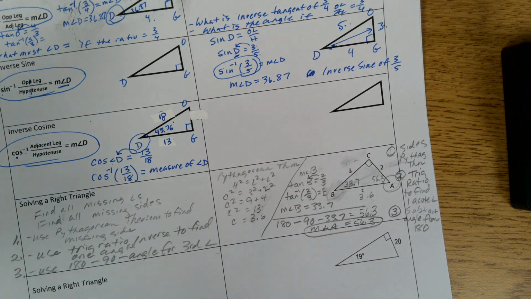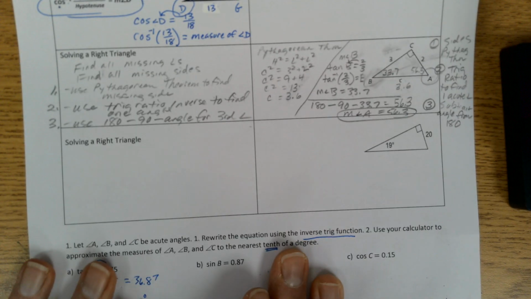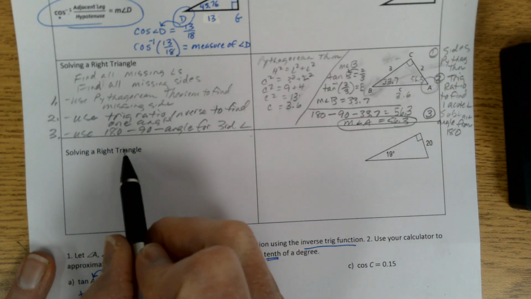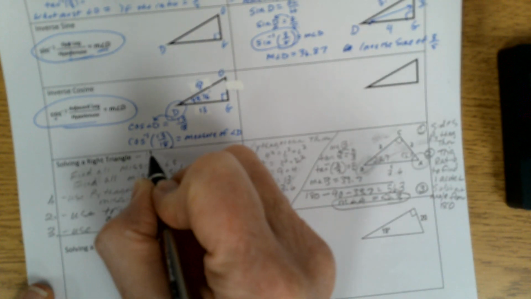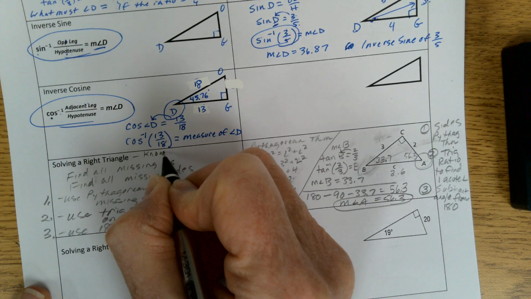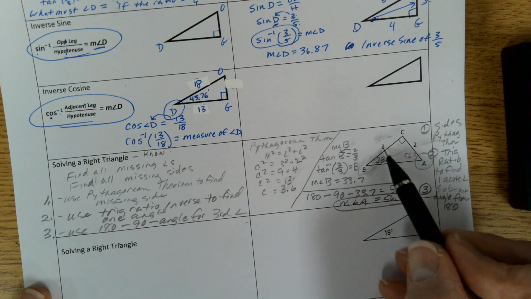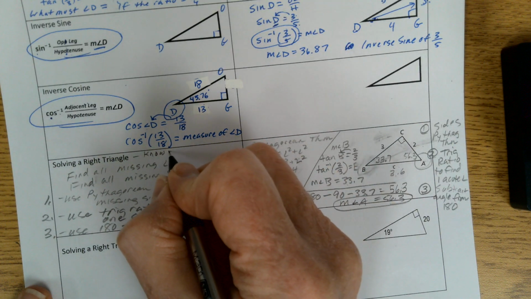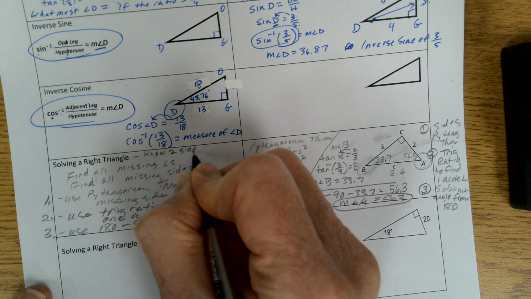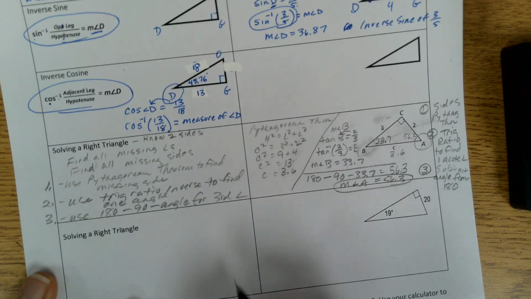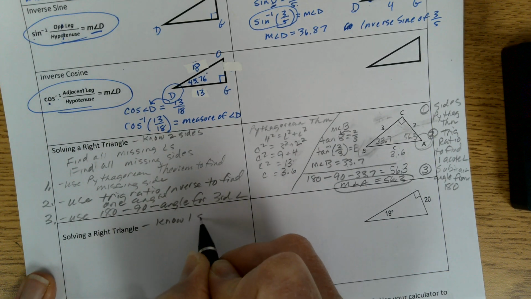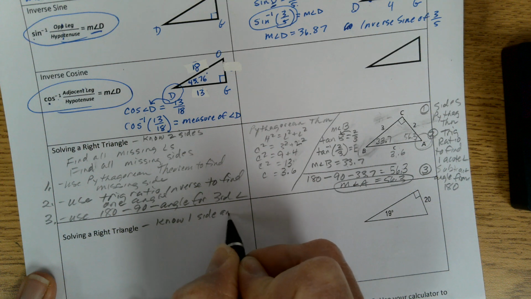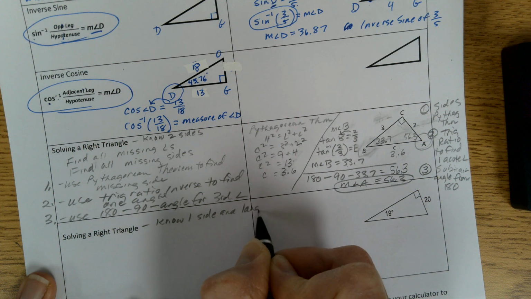Okay, now let's do the last problem. Here we go. This time we're going to solve a right triangle. On that one we knew two sides, right? This time we're going to say you know one side and one angle.